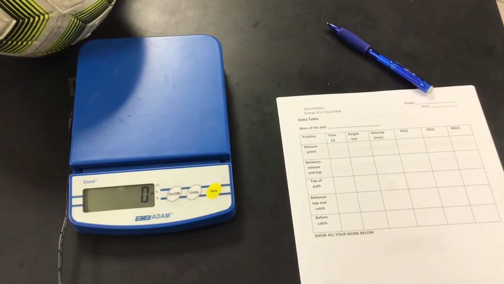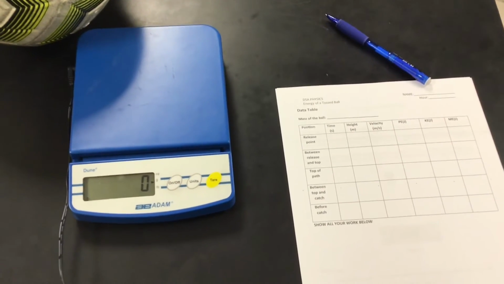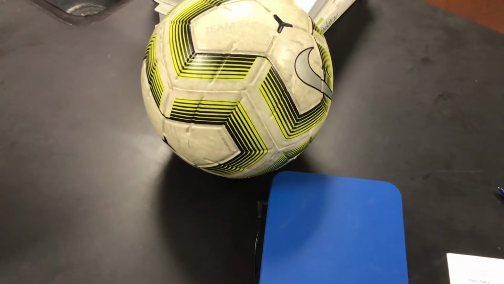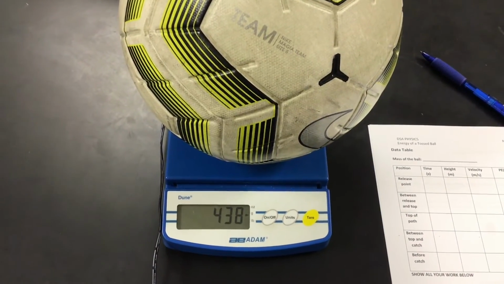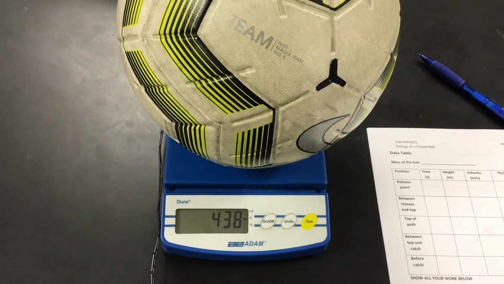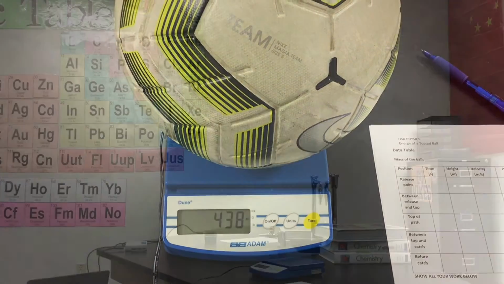First, I need to measure the mass of the object that I'm using. So for this lab, I'm going to use the soccer ball. Place the soccer ball on the balance and it is 438 grams. Record that into the data table.